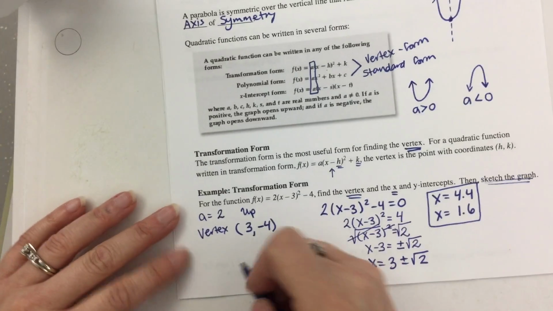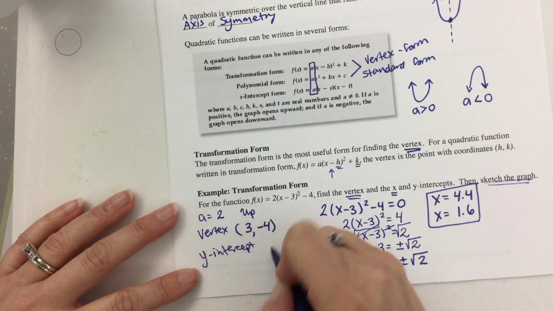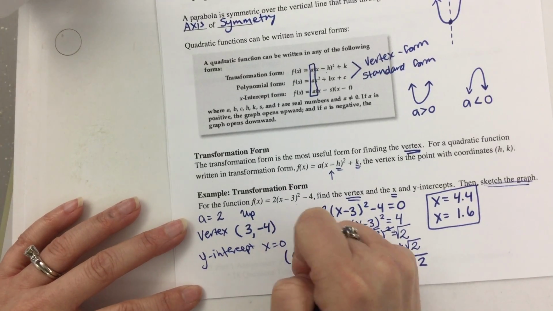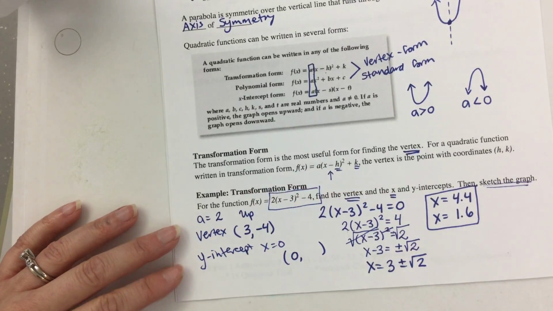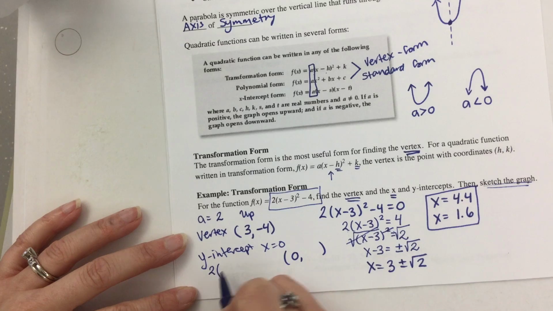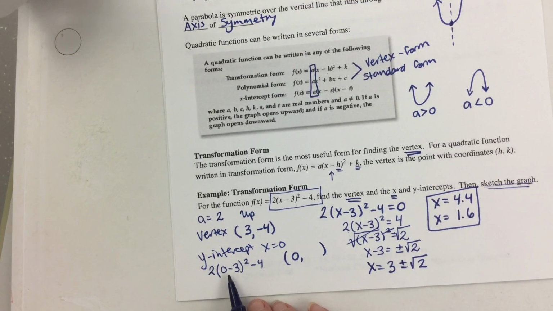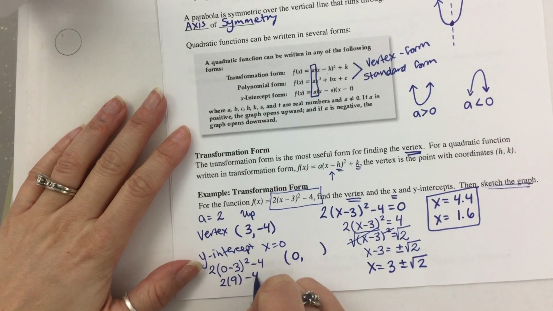Your y-intercept occurs when x equals 0. So if x equals 0, what I need to do is find y. You go back to the original and change the x to a 0. So 2 times (0 minus 3) squared minus 4. Well, order of operations, I have to do the parentheses first. 0 minus 3 is -3. Then you would square. -3 times -3 is +9.